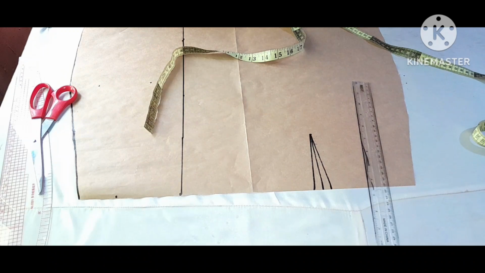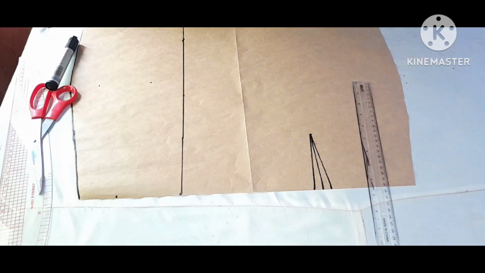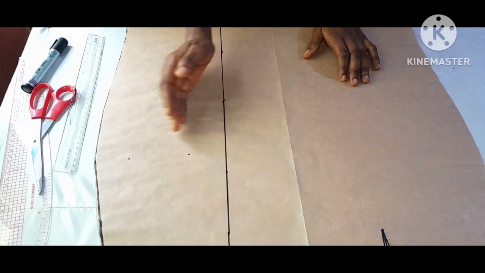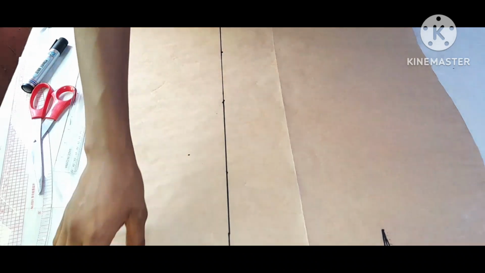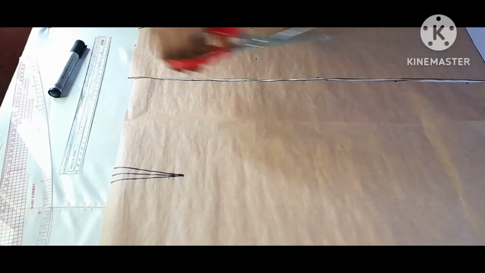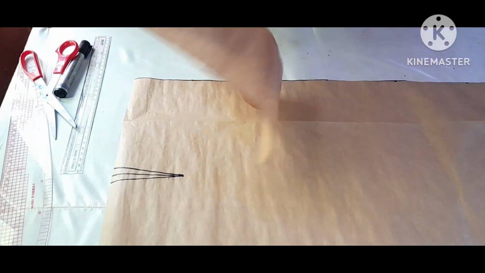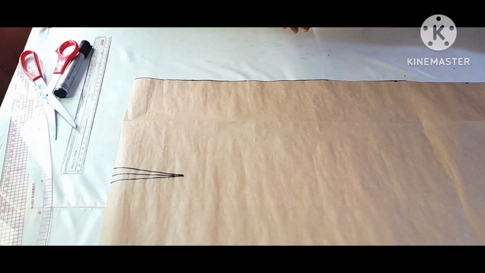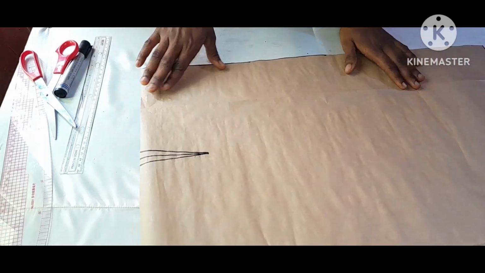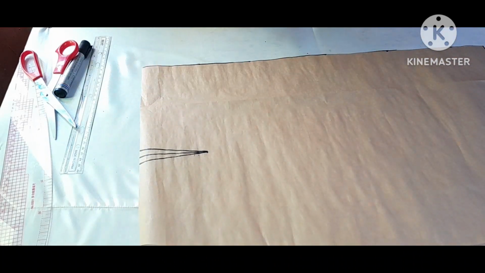All right, so here I'm going to cut out this part. Then after that I'm going to keep this part aside. Then to create the front skirt pleats, this is how to do that.